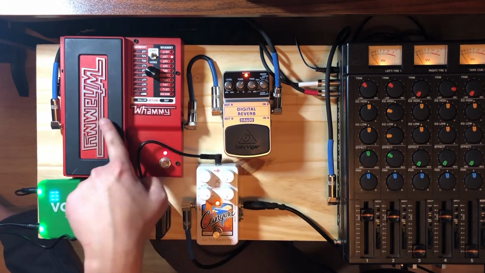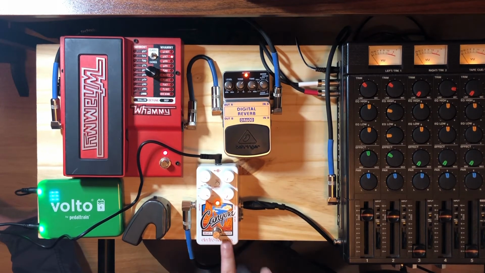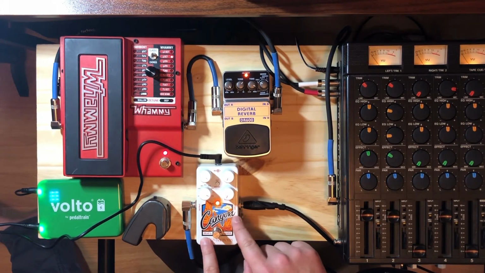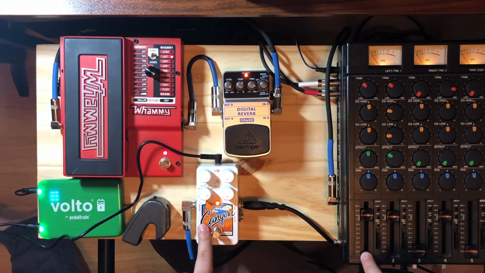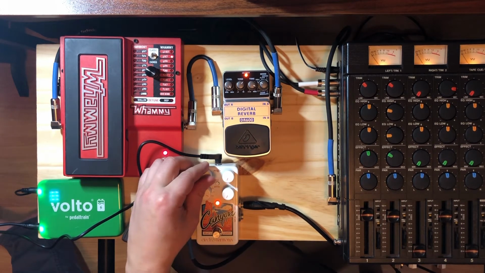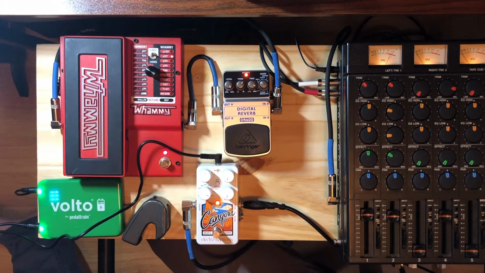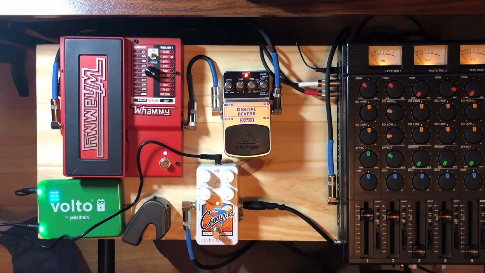This is my effects out loop. So I've got my guitar plugged in to this Canyon reverb, and the Canyon reverb is going into channel 1 on the mixer. And in the mixer, so that's just guitar and Canyon. Let's hear what that sounds like, and then I can adjust the wet and dry, all the way dry. So right now I've got that set very, very, very wet. So that's the first signal.